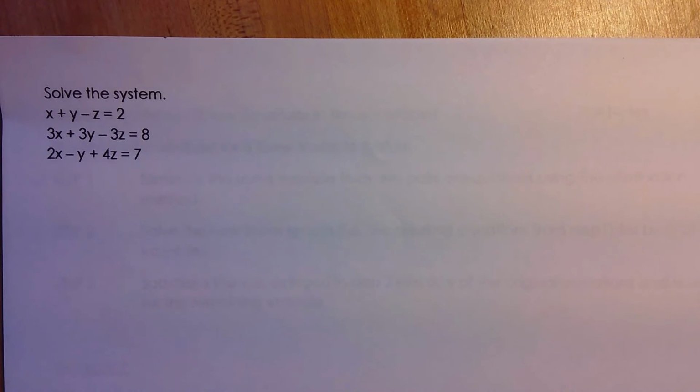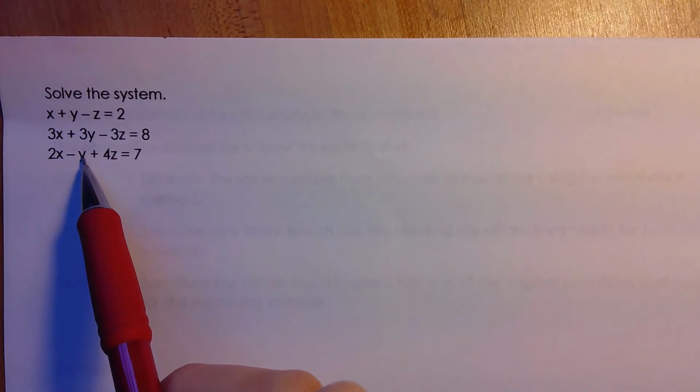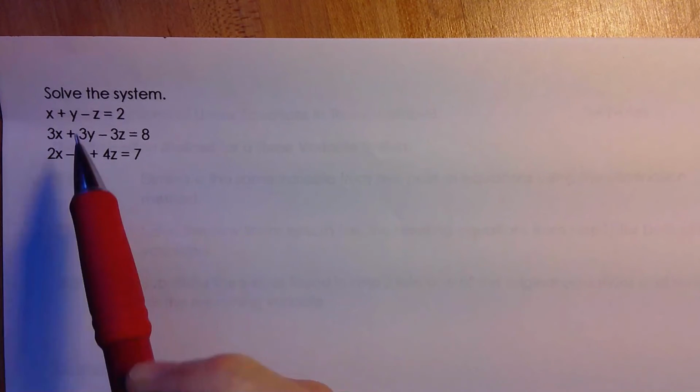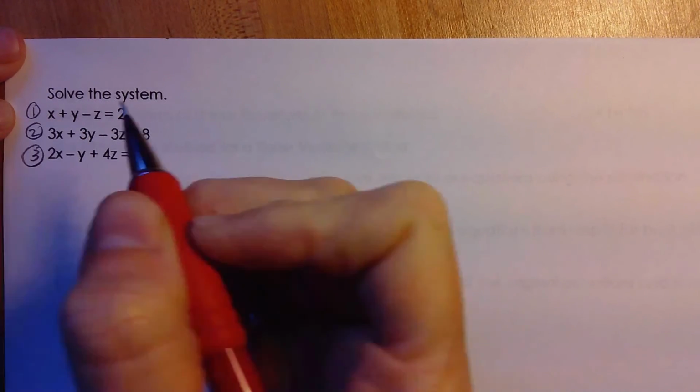Okay, example 2. Let's see, so solve the system. And so first we have to investigate which variable looks like it's going to be the easiest to get rid of between the 3 equations. So I'm thinking the y's once again. It doesn't have to be the y's, but the y's once again on this one. All right, so I'm going to go ahead and number 1, 2, 3.